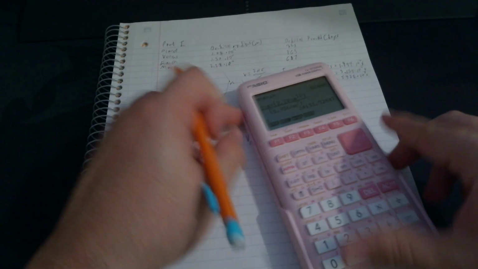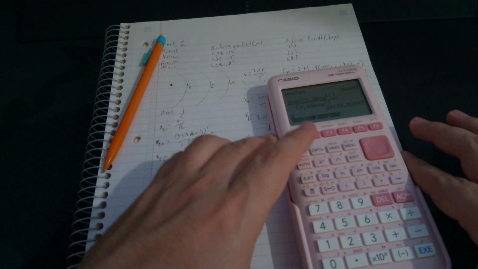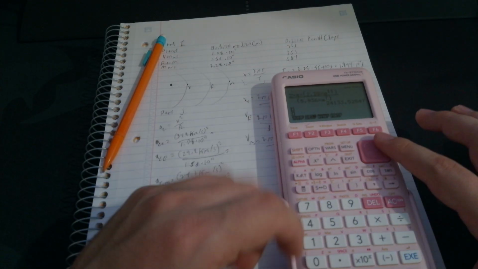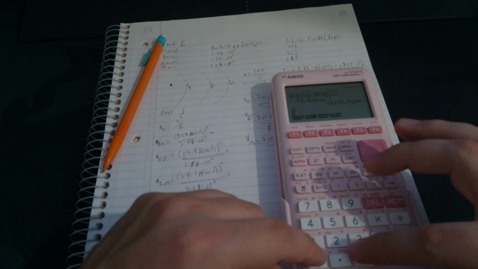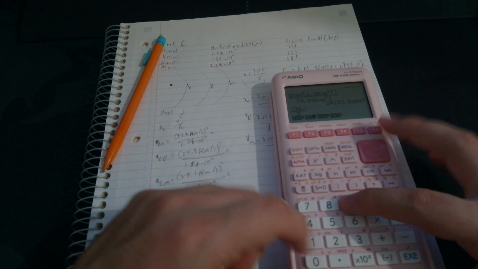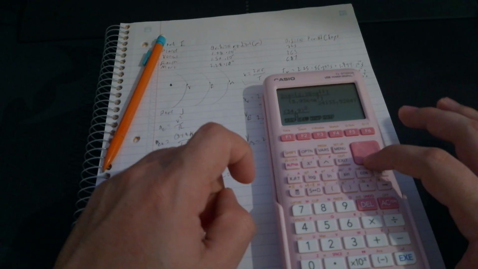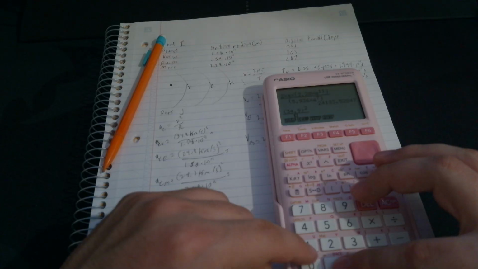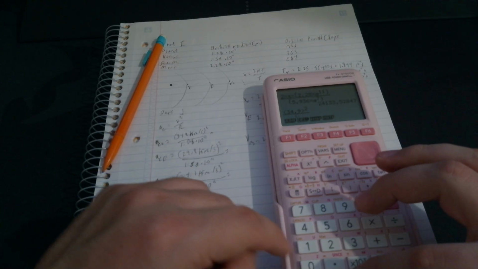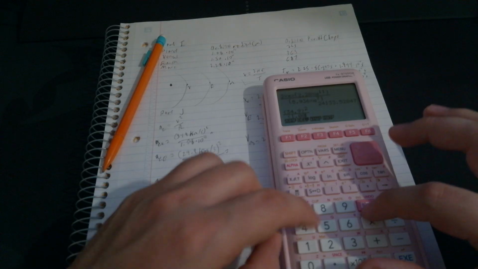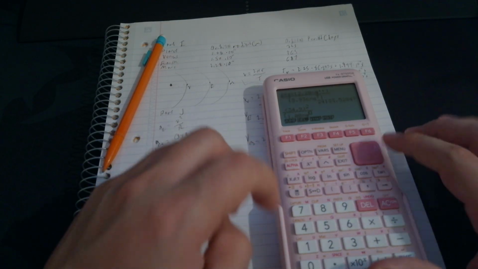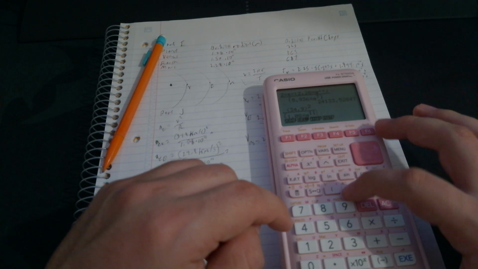So let's just get back our calculator here. We should be doing these steps. So we're going to be doing 34.9, little square there, all over, put this in parentheses right here, 1.08 times 10 to the 11th.